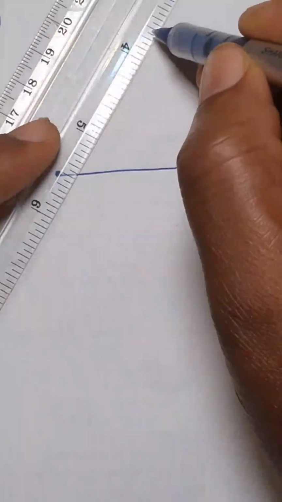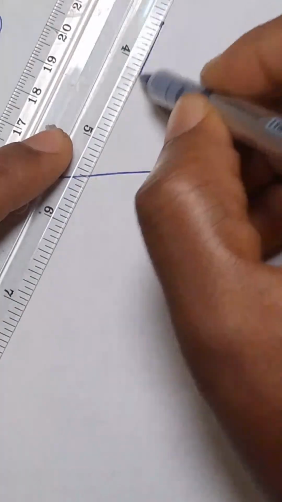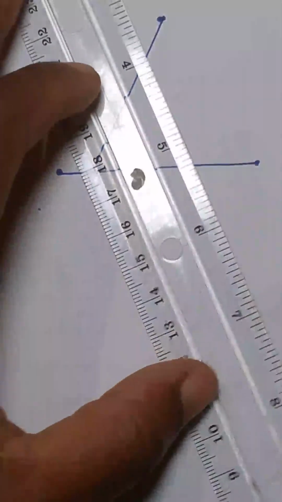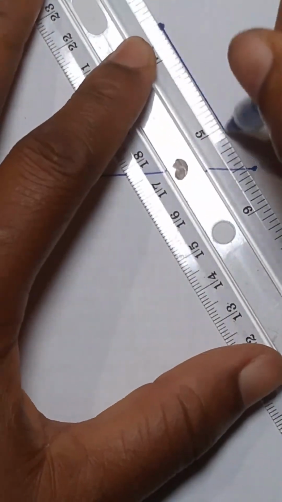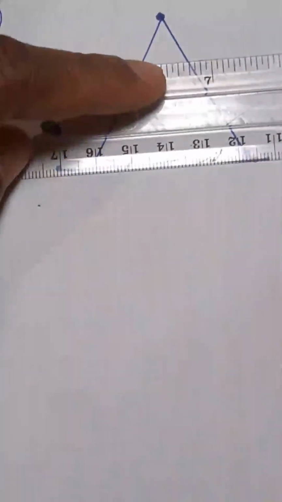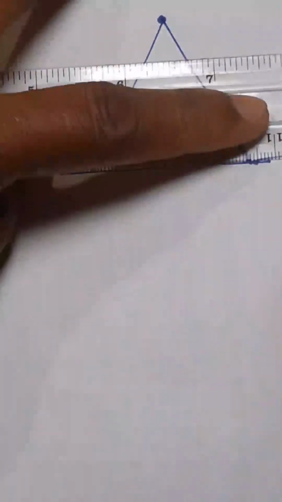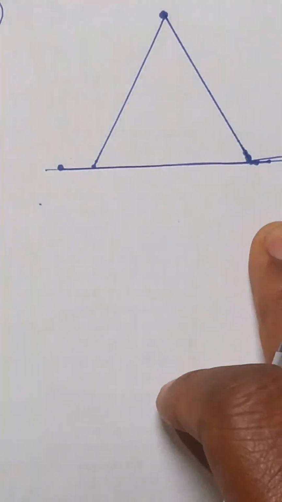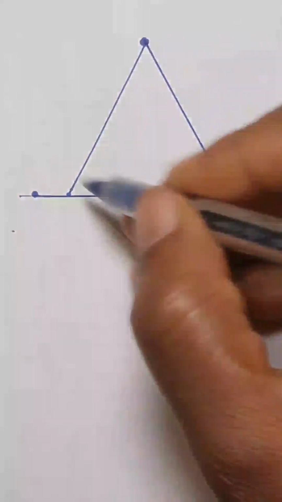Please bear with me, even if the line is not straight. It's supposed to be a straight line. It's not drawn to scale. Okay? It's not drawn to scale. So we're going to solve this.